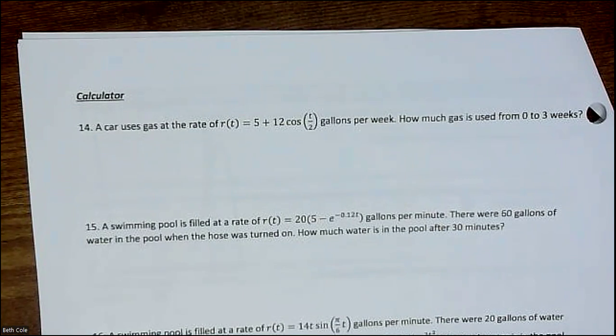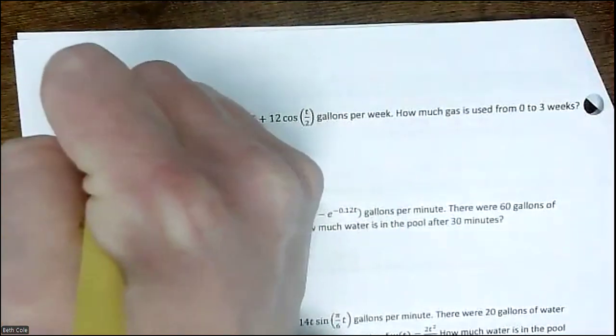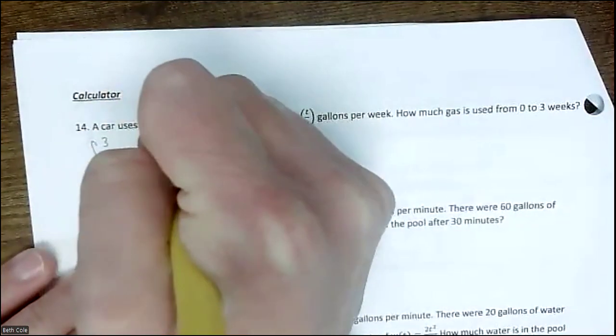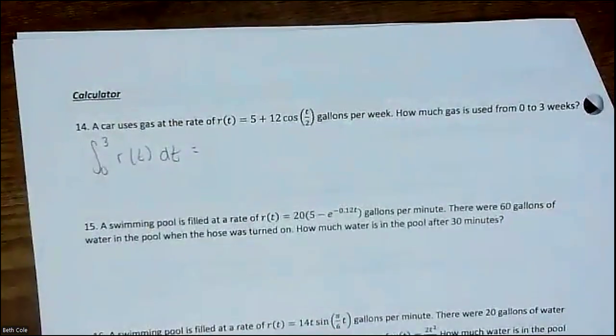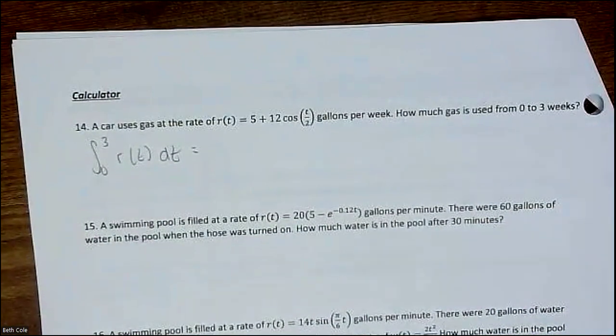How much gas is used from 0 to 3 weeks? What are you going to do? Integral 0 to 3 of that thing. Everybody practice typing it. As a heads up, that's basically what this whole page is. That's pretty much what these questions are. So this looks like a longer test than it is, because a big bulk of it is this, and there's not really much to it.